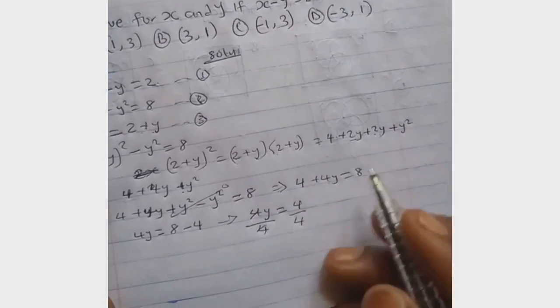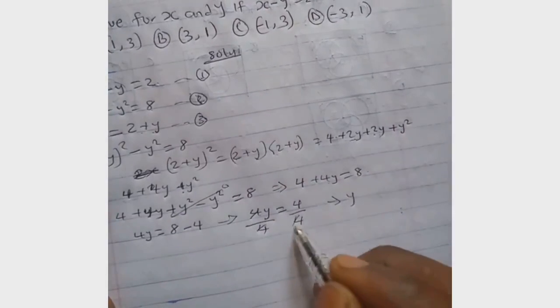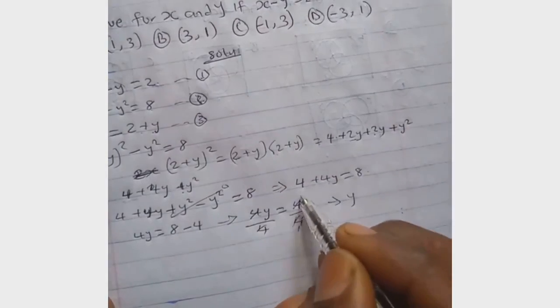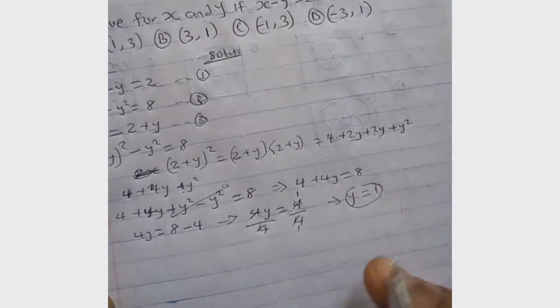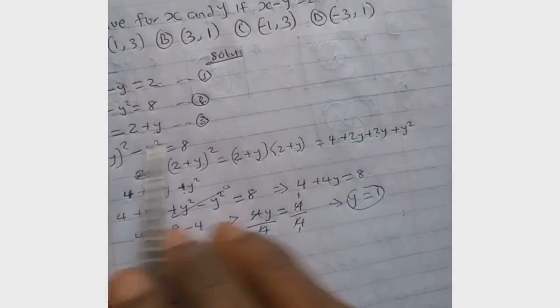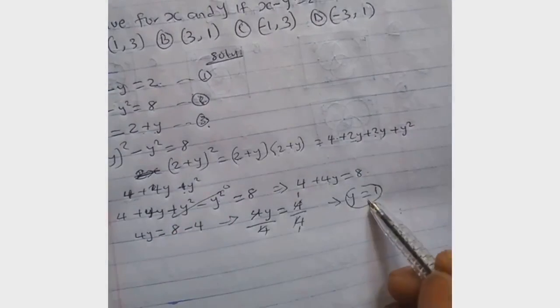4 cancels 4 here, so we are left with y equal to 1 over 1, which is 1. So the value of y is 1.